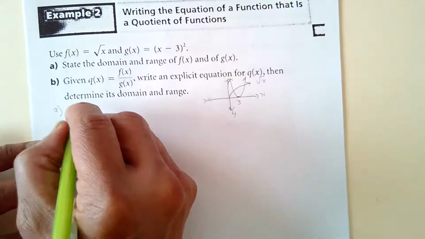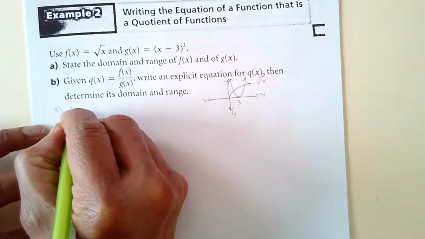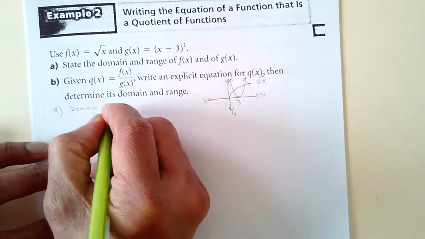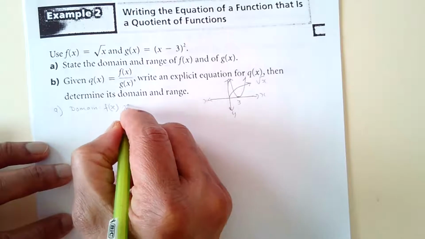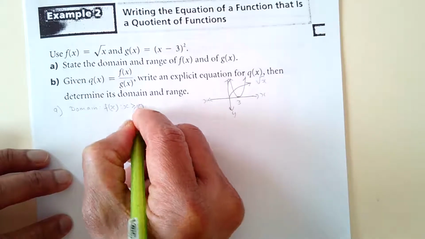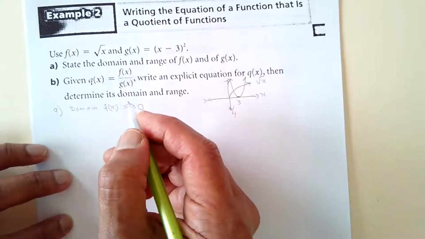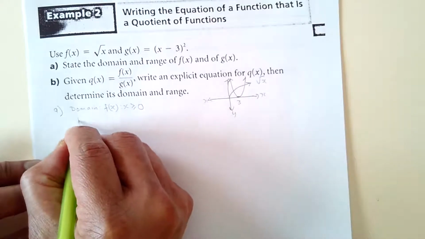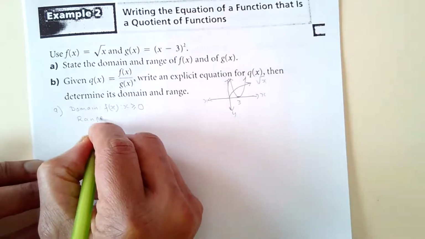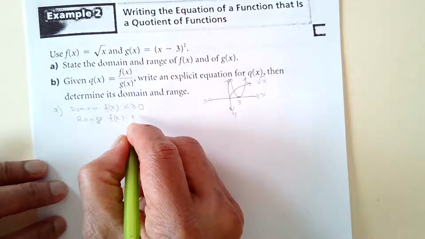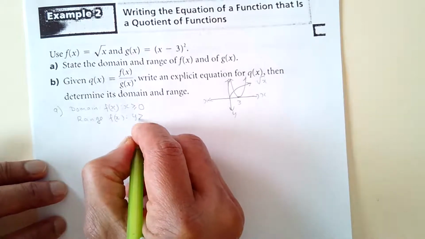So the domain for f of x will be x greater than or equal to 0. And the range where y is greater than or equal to 0.